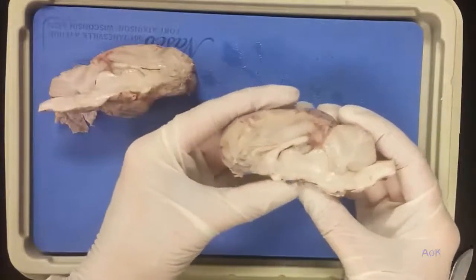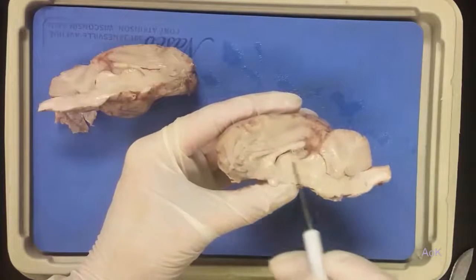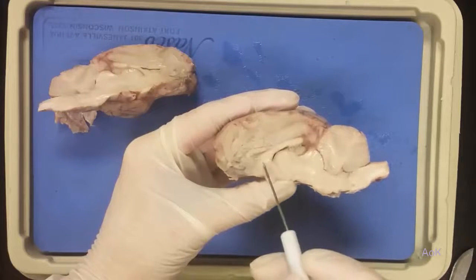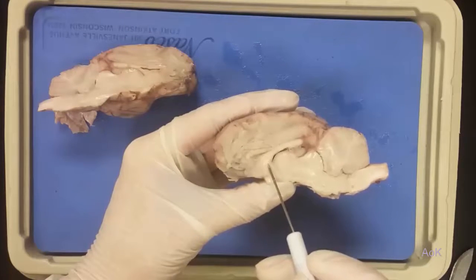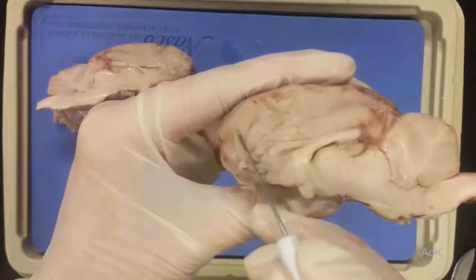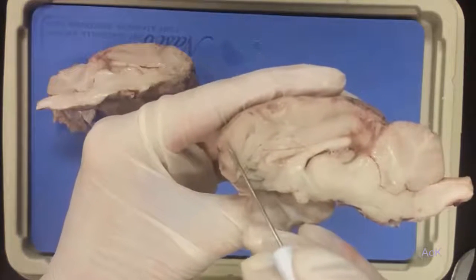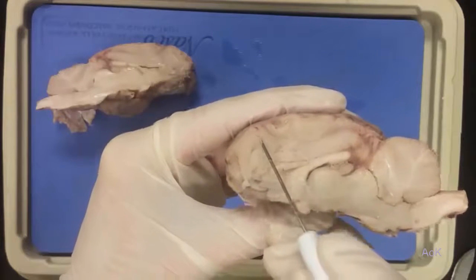Now we can see the internal structures of the brain. Notice that there's a very light-colored part. All of the light-colored parts are called white matter, and they are made up of the myelinated axons that are part of the neurons in the brain. The darker layers are called gray matter, and those are the soma bodies as well as the dendrites.